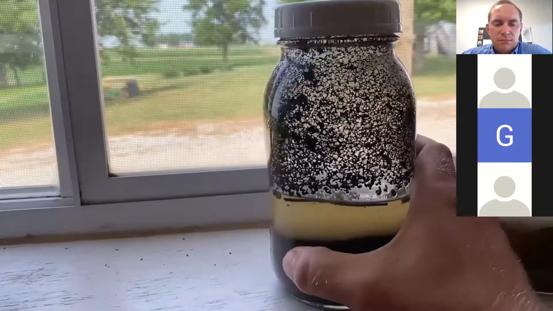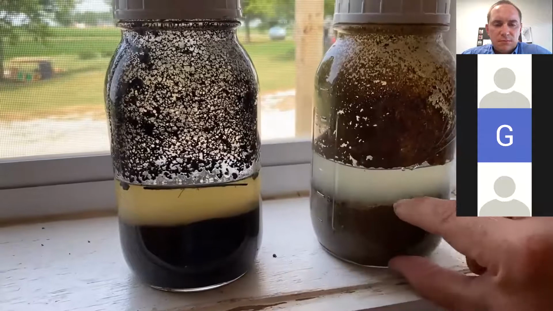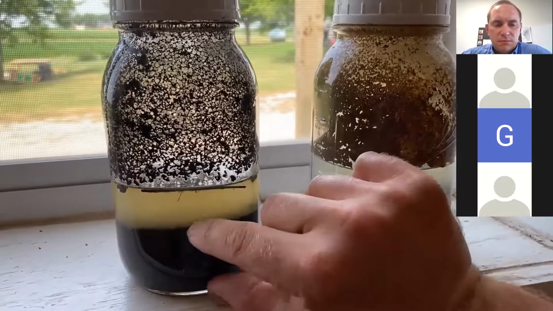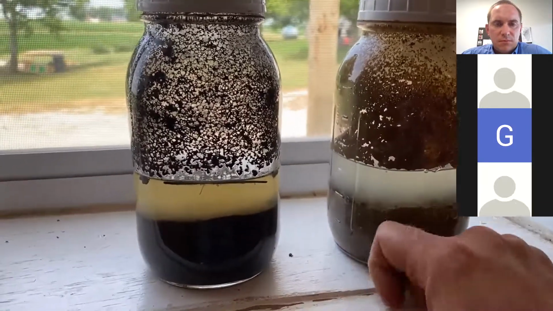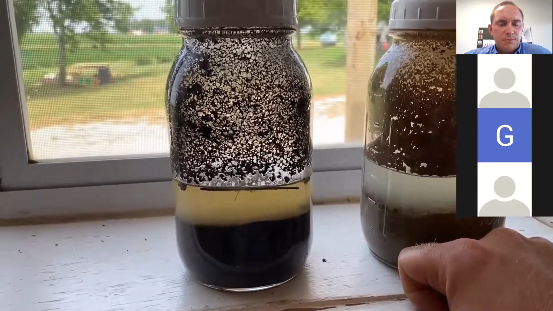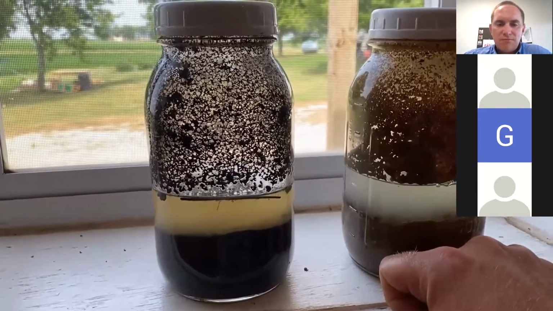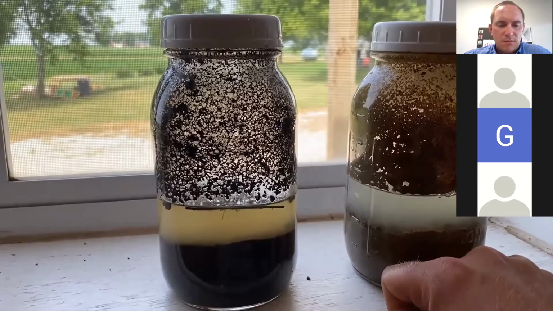So some very thin layers, but you can see if we mix these two together, we probably have a really big layer of clay and then the silt layer underneath of it. So again, an interesting way to test some soils, look at what composes them, and allow your students to do some mathematical and scientific experiments with their soils.